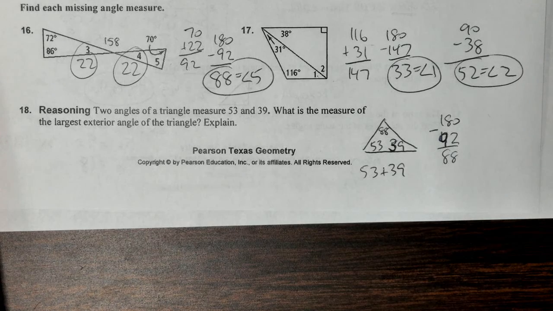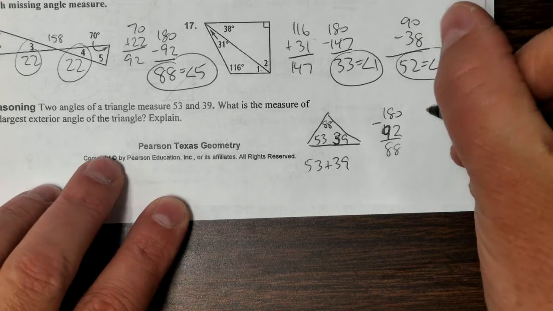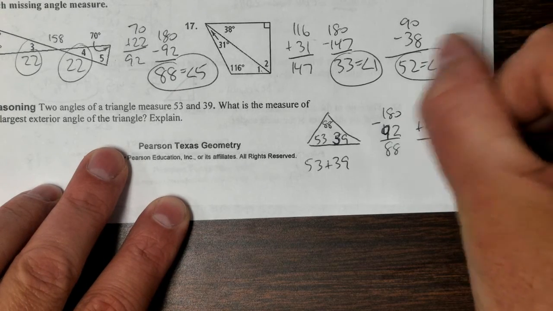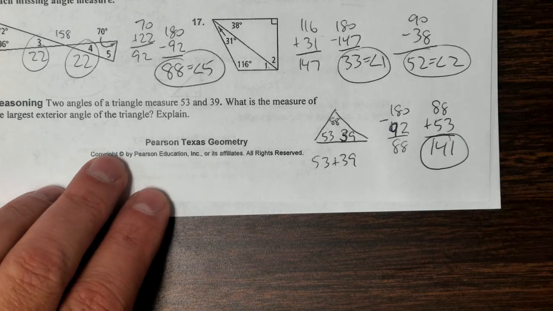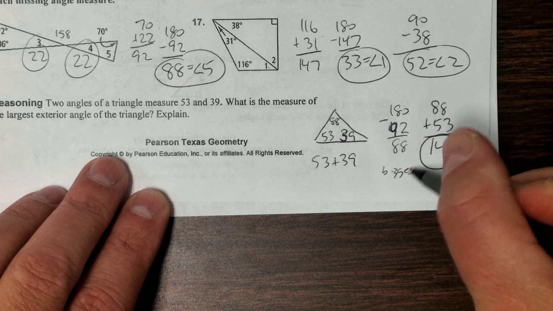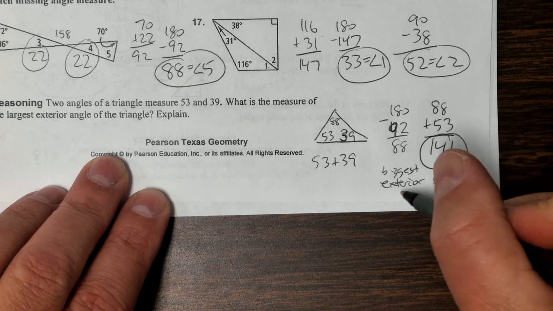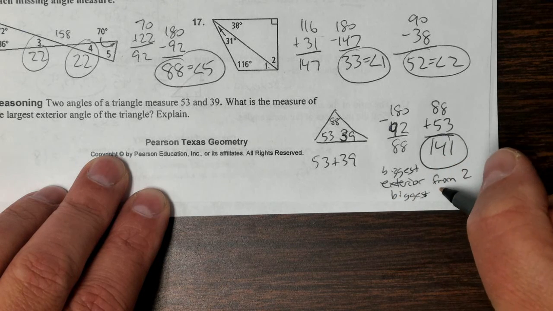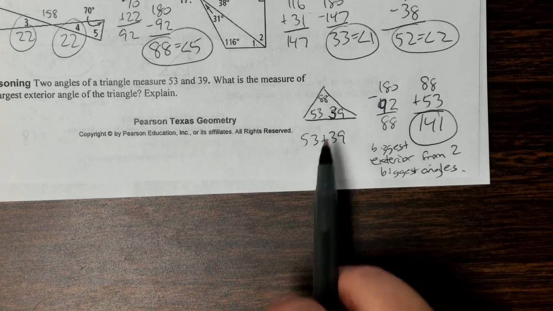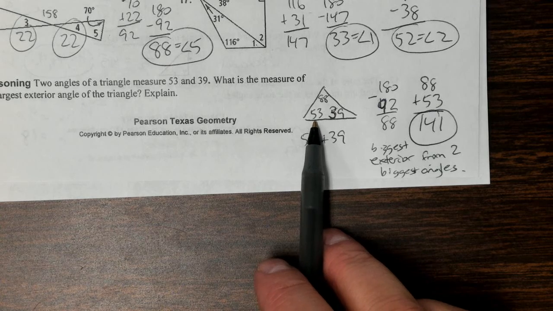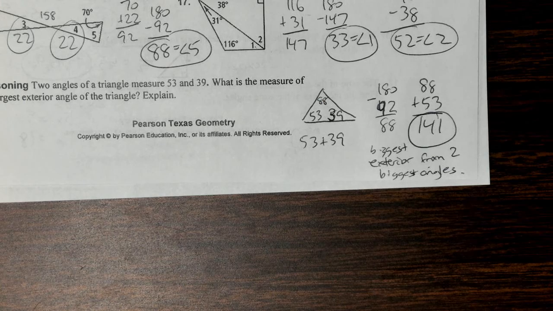So the biggest answer would be when you add the two biggest angles together. And so you're going to do 88 plus 53, which is 141. So that's your biggest exterior. It's from the two biggest angles. If you added 39 and 53, your exterior would be smaller, and so forth. If you added 39 and 88, it'd be smaller.